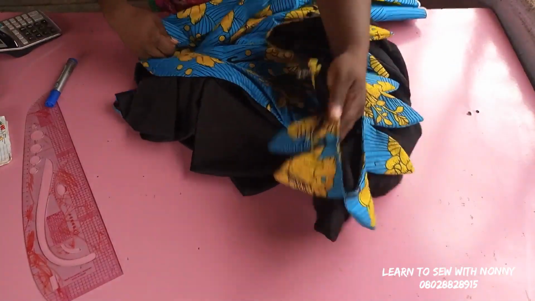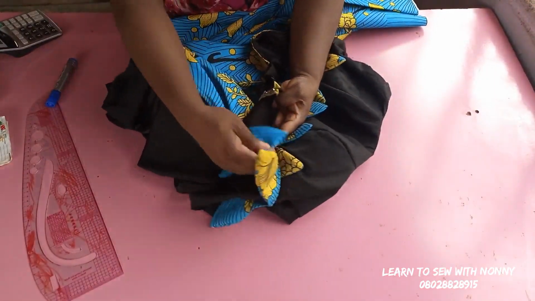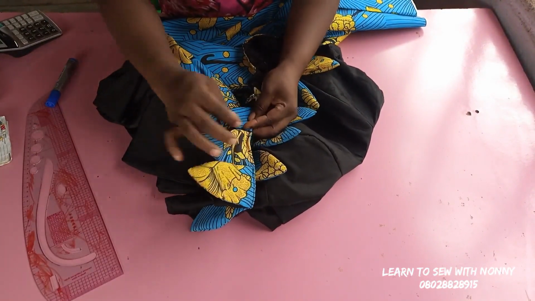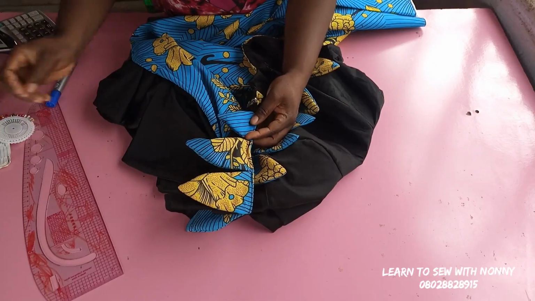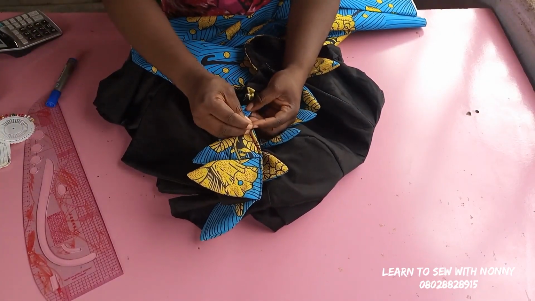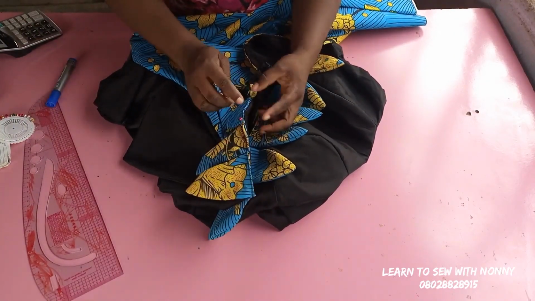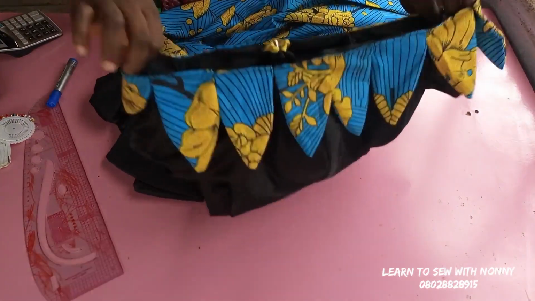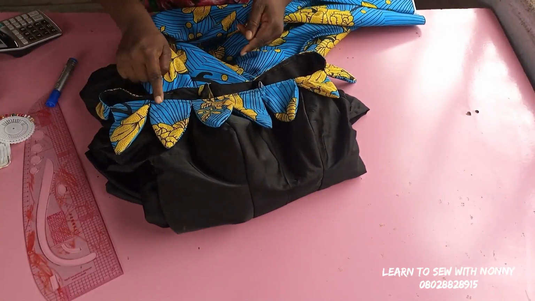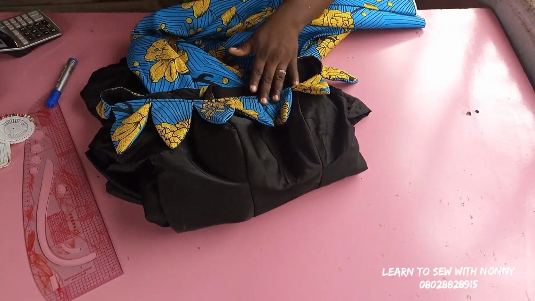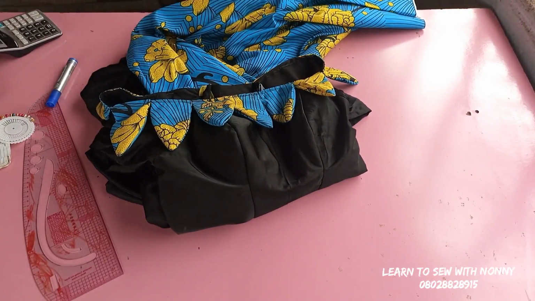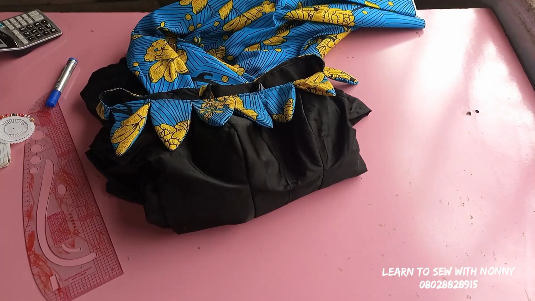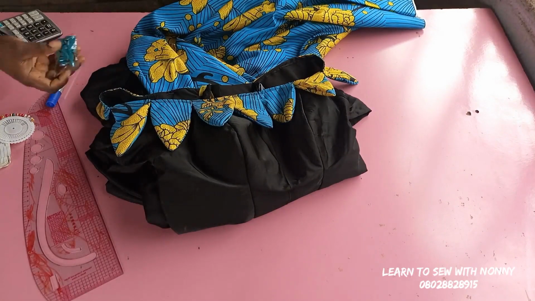Then I'll go and place it on my dress. Let me get a part that doesn't have that. I'll place it like this, use my pin to hold it down, then stitch on it. That's what I did for all of them. Then I stitched it all round, around the shoulder. Afterwards, this is what you have, but I don't want mine to be plain like this, because you can see my stitch line, the line I used in stitching this. So I'm going to come in with beads or pearls, so that we can beautify this.